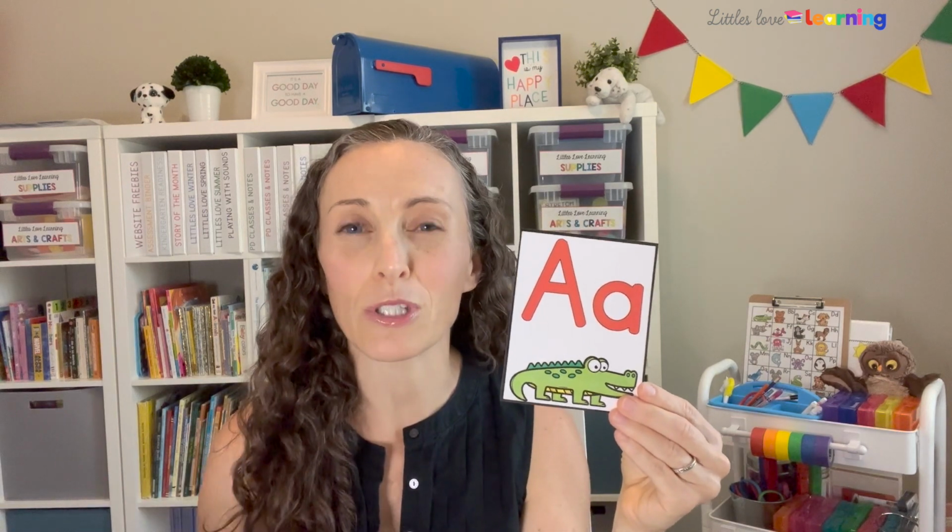I've also seen educators show all pictures that start with the letter A, regardless of the sound. So they might have an alligator and an acorn because they both start with the letter A, not focusing on the sound. So that is a print to speech focus. You are starting with the letter and then you're talking about the sound.